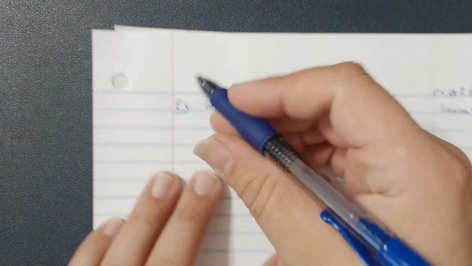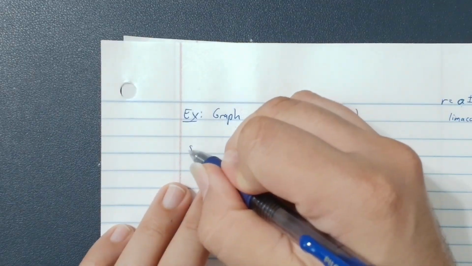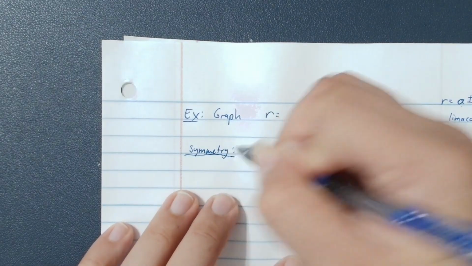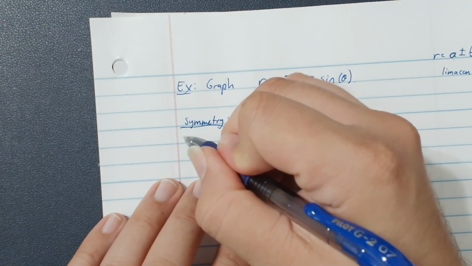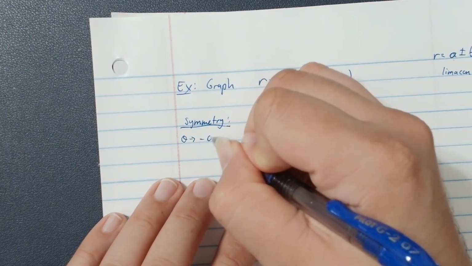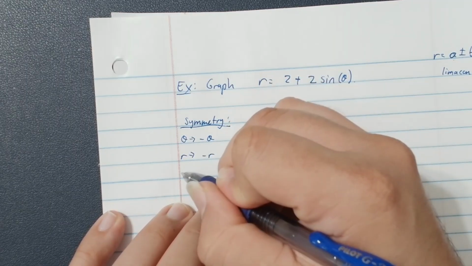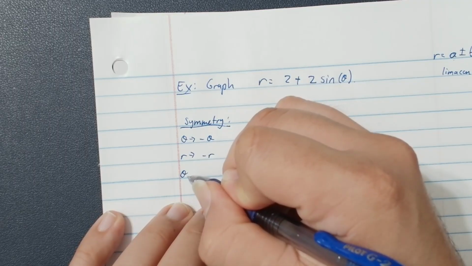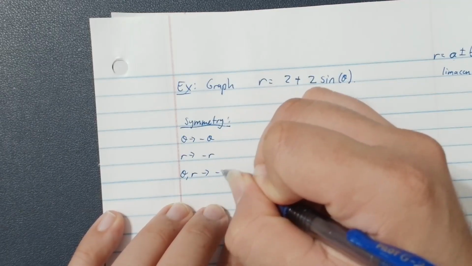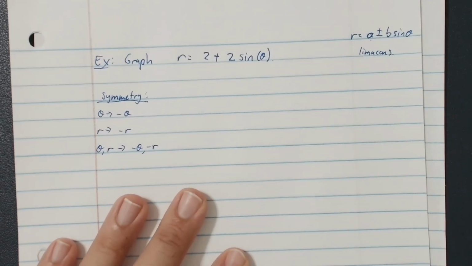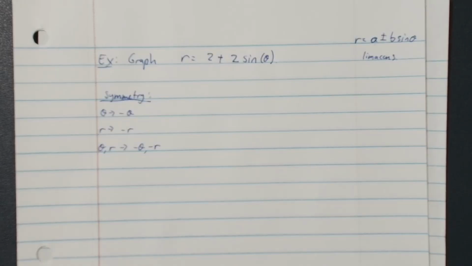Okay? So the first thing I want to do is consider symmetries. Let me replace my theta with a negative theta. If I replace my r with a negative r, and if I replace both of those, theta and r, with negative theta and negative r, all three of those are going to give me a different test.